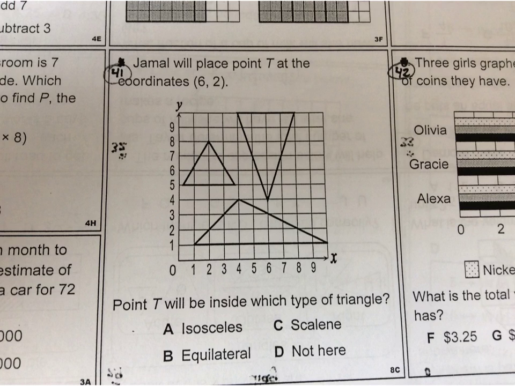Okay, number 41. Jamal will place point T at the coordinates 6, 2. Point T will be inside which type of triangle? A is isosceles, B is an equilateral, C is a scalene, and D is not here. So if you're looking to place point T at the coordinate 6, 2, remember you're going to go out 6 and up 2. And you're going to put a point and label it T.